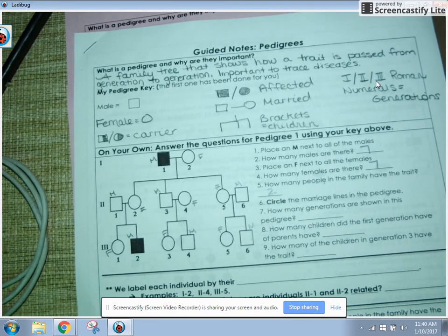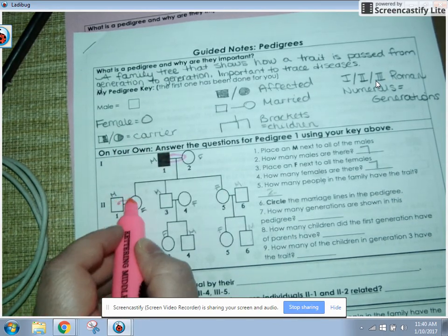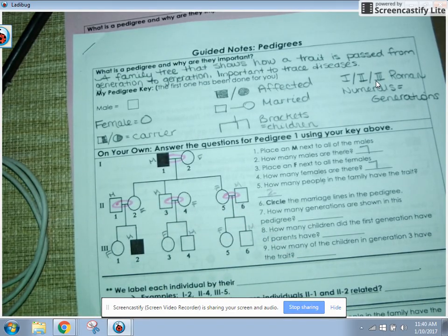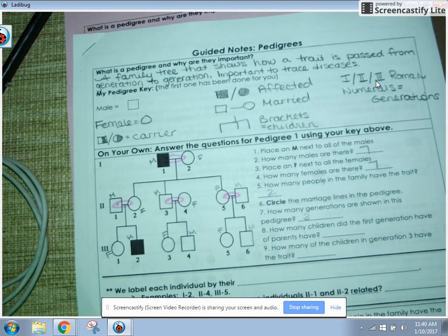Number 3 says to circle the marriage lines in the pedigree. All right, so these 2 people are married, these 2 are married, these 2 are married, and these 2 are married. So we have 4 marriages within this family. How many generations are shown in this pedigree? That's what the Roman numerals are for. This is the first generation, this is the second generation, this is the third generation. So there are 3 generations.